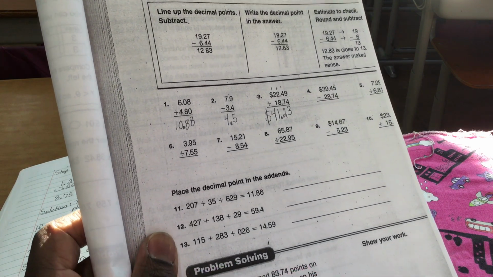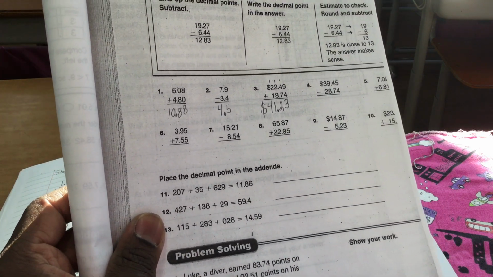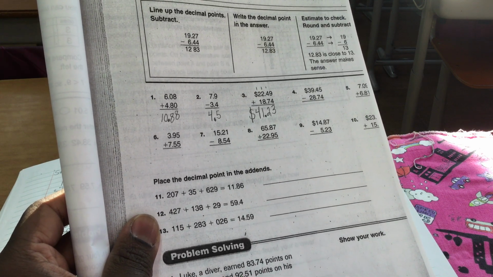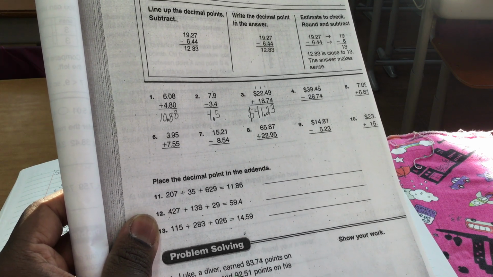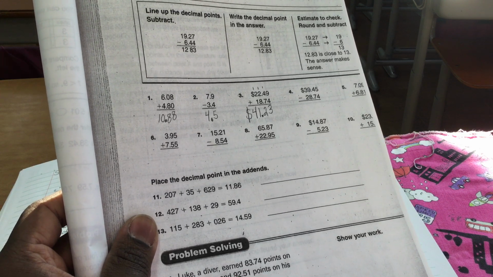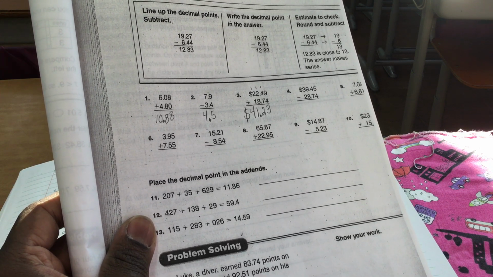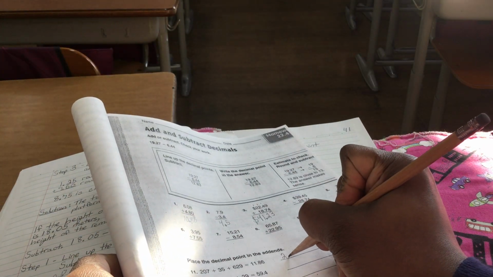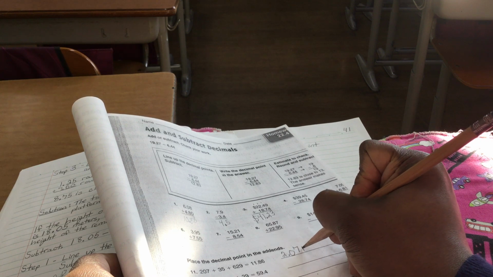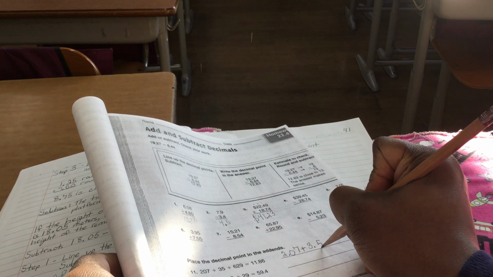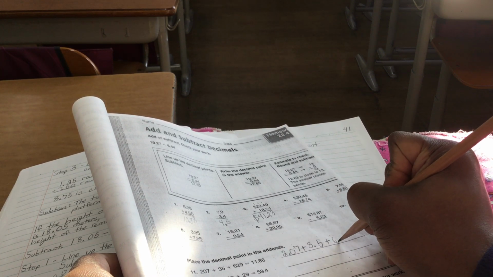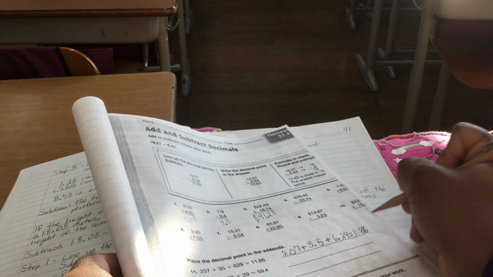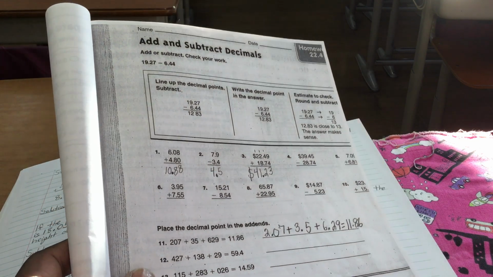Then, remember, for the next part, to place the decimal point in the add-ins, just like I showed you in the last activity. Okay? Be sure to take your time and check your answers. 2.07 plus 3.5 plus 6.29 equals 11.86. And there you have it.